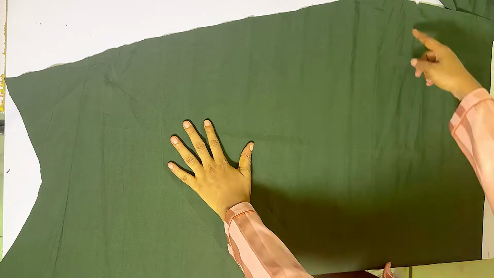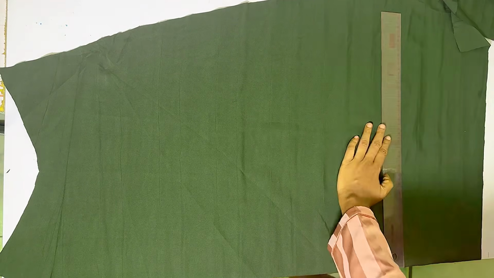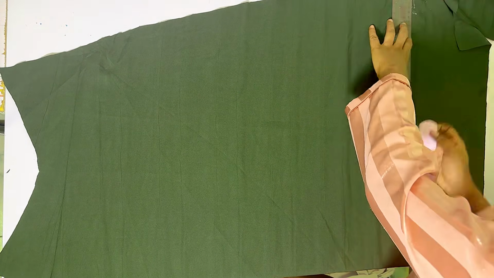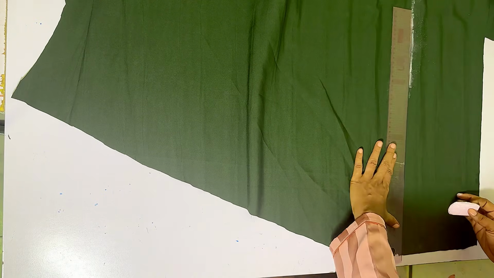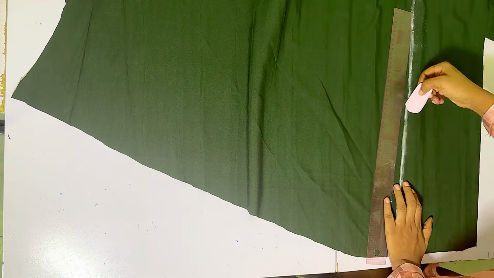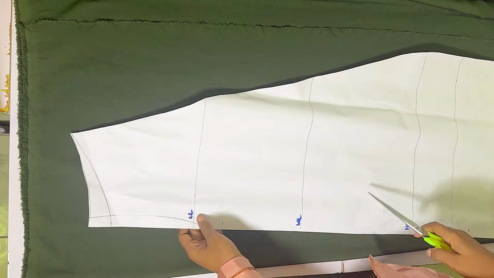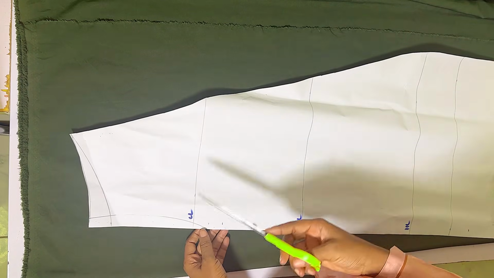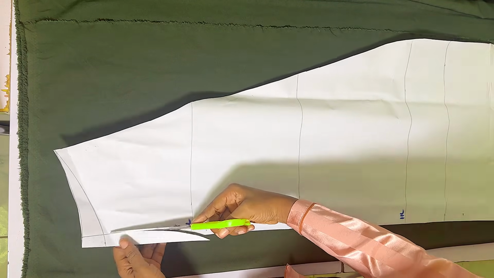I'm going to cut out the back piece as well, and I'm going to do the same thing on the back piece. When cutting out my back piece, I'm going to take out the style line because it's not needed. So I'm going to cut it off and then cut out my back piece.